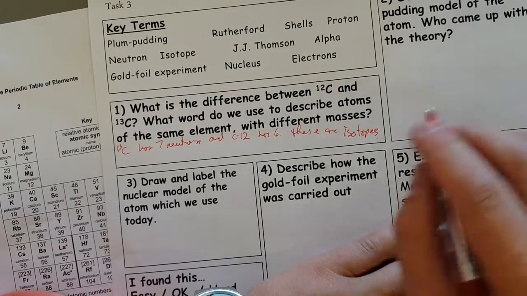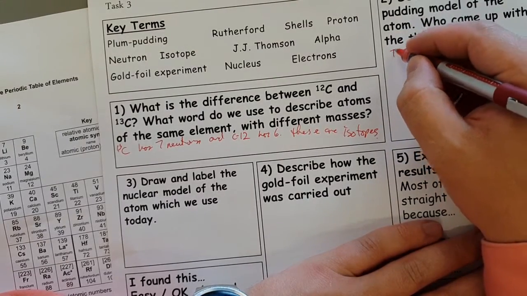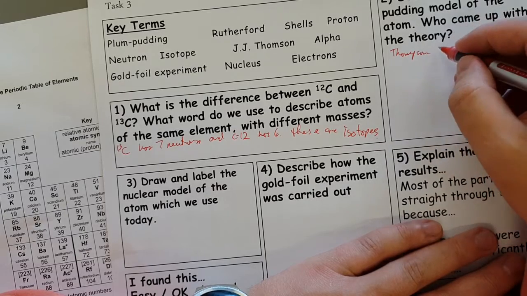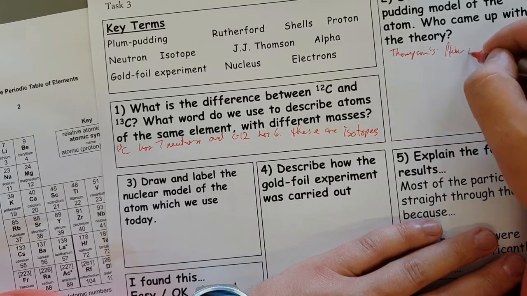Describe the plum pudding model. It was Thomson. Plum pudding model.